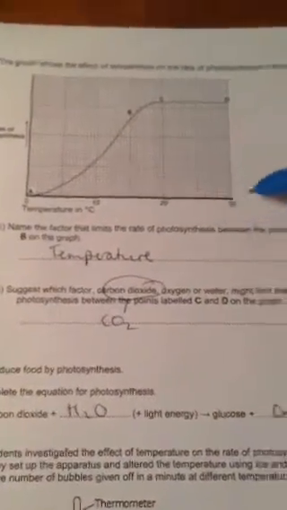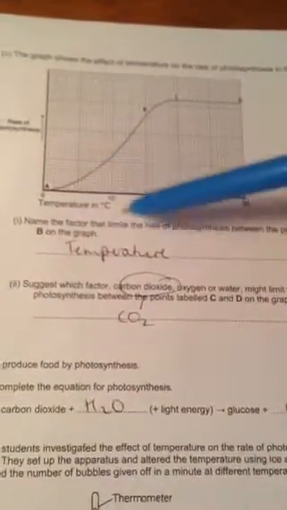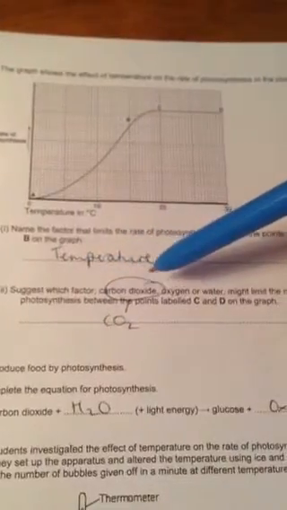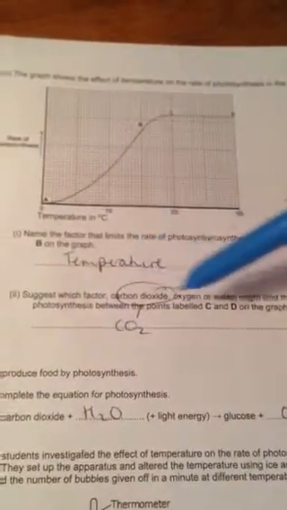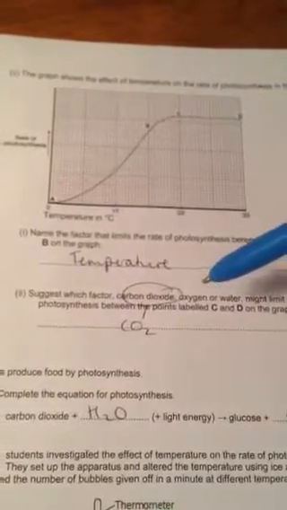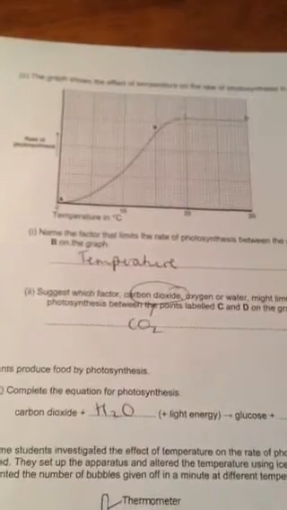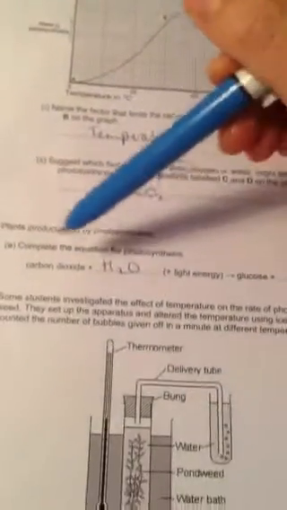So here's this familiar graph now. Name the factor that limits the rate of photosynthesis between A and B. A and B, temperature. Seen that before. Suggest what factor, CO2, oxygen or water, might limit between C and D. Now you don't have light intensity in that list, so that's the reason why you extract it and go, right, must be CO2. Most likely. Word equation for photosynthesis, easy peasy. 2 marks, couldn't get easier.